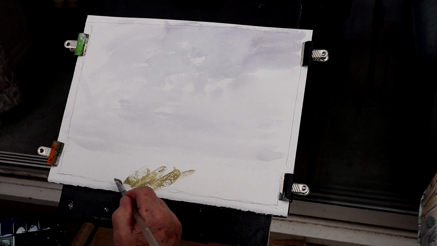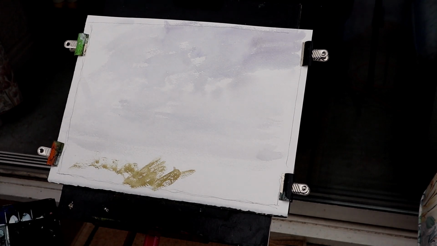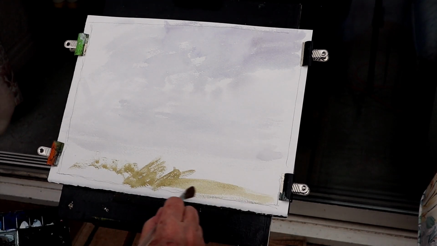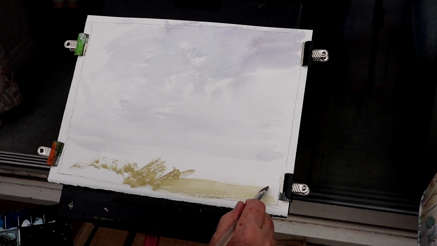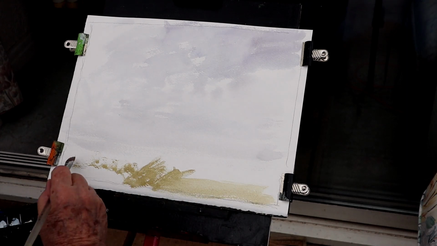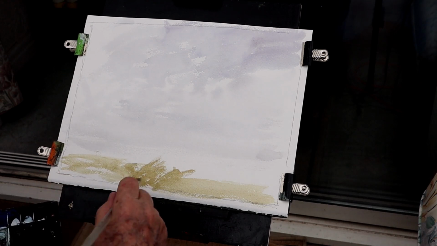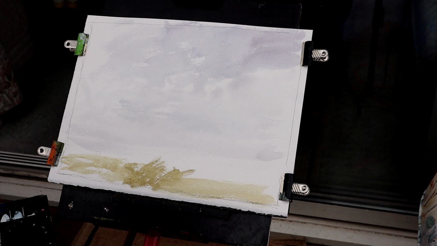See? But now this little brush here, nothing special, it's giving me a decent little stroke, and not too pointy.